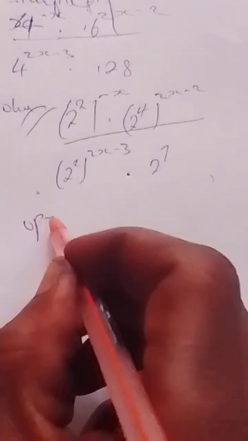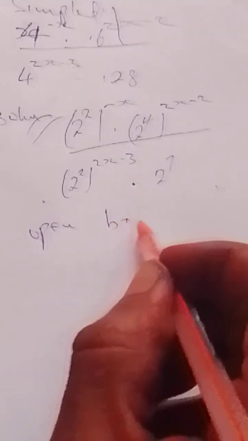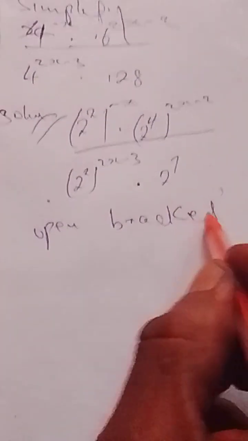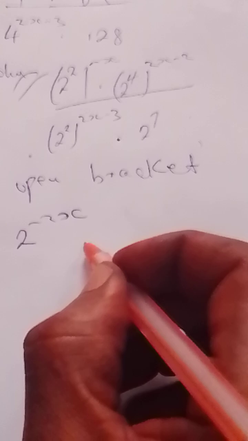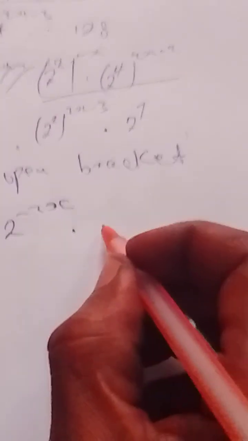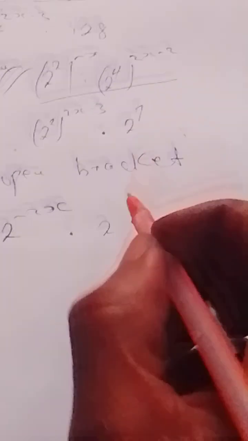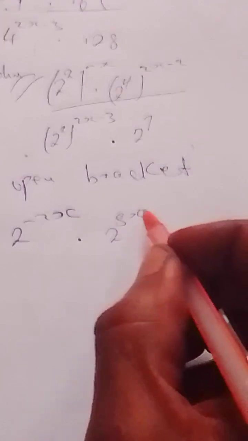So what we need to do now is to open bracket. Let's bring our 2, which is our base. 2 times minus x is minus 2x. Times, let's bring our base, which is our 2. 4 times 2x is 8x.